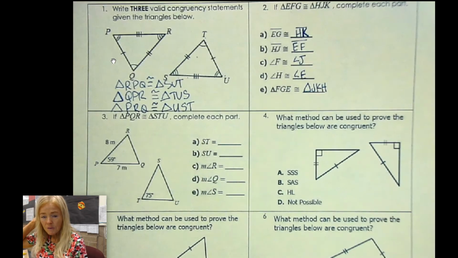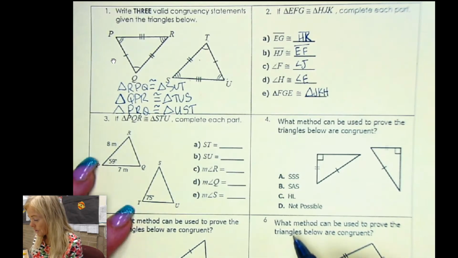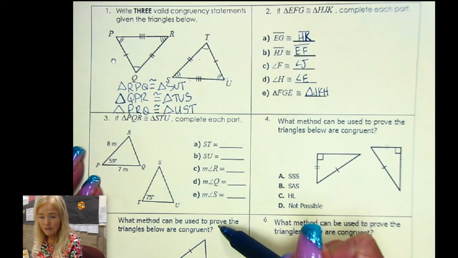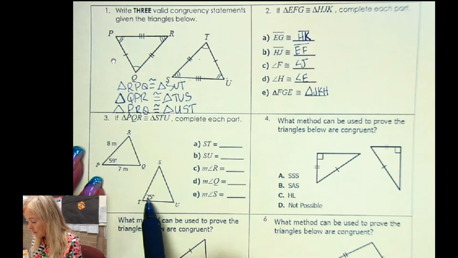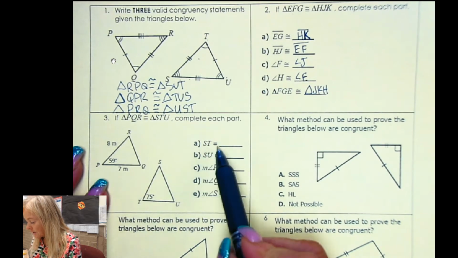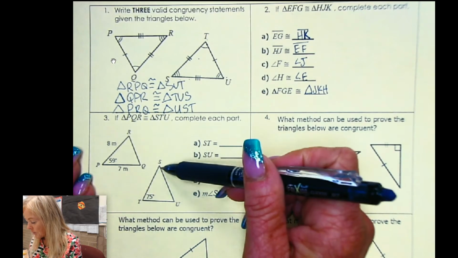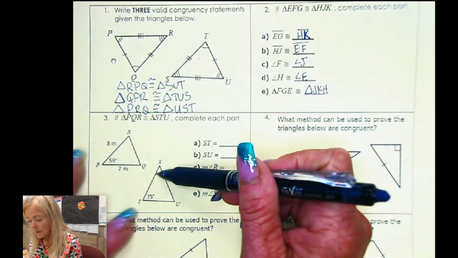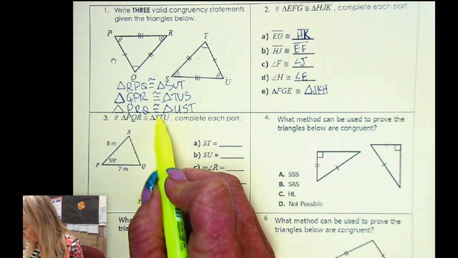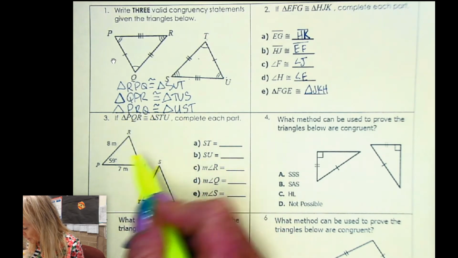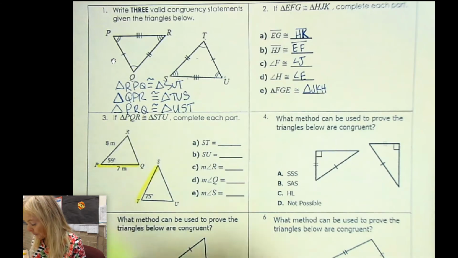Number 3, if triangle PQR is congruent to triangle STU, complete each part. So if PQR and STU are congruent, then ST is a side measure, and we know that's right here, and actually mark it. ST, and that's first and second, is congruent to PQ, first and second.